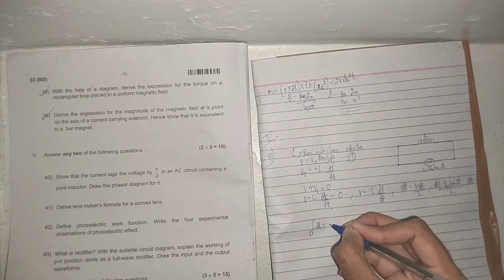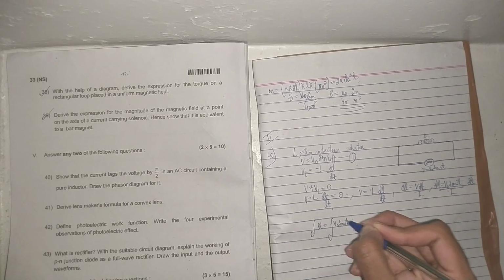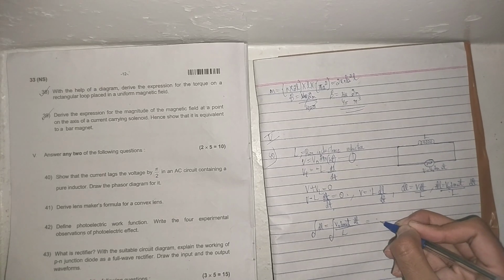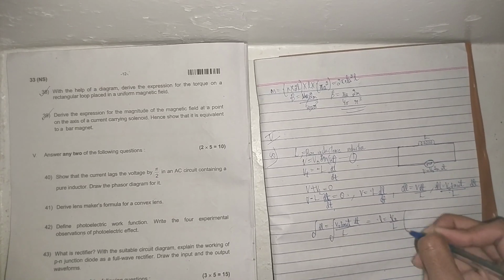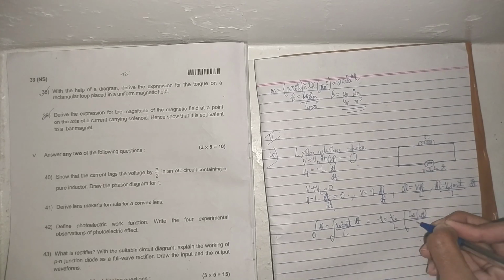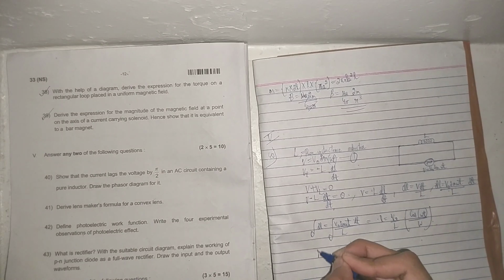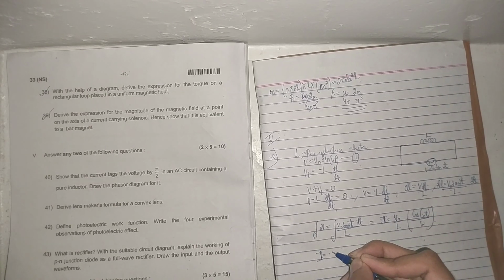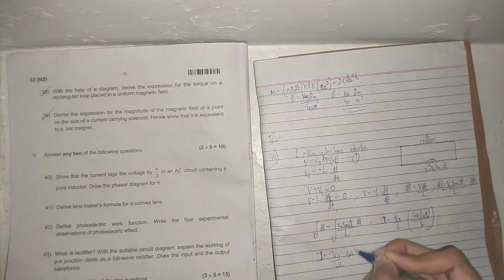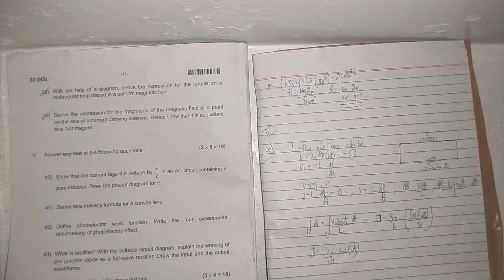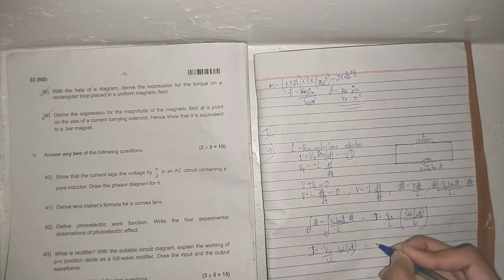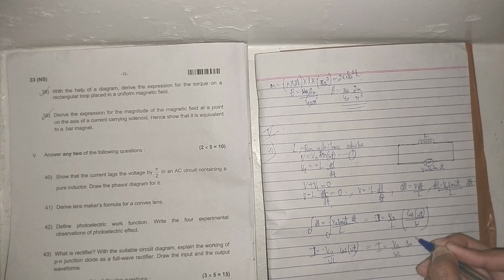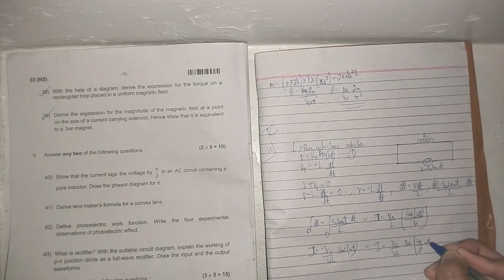Integration of dI is equal to integration of V naught sine omega t by L dt. So I is equal to minus V naught by omega L cos omega t. So I is equal to V naught by omega L sine (omega t minus pi by 2).